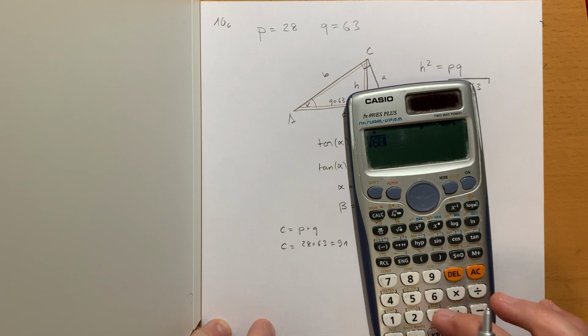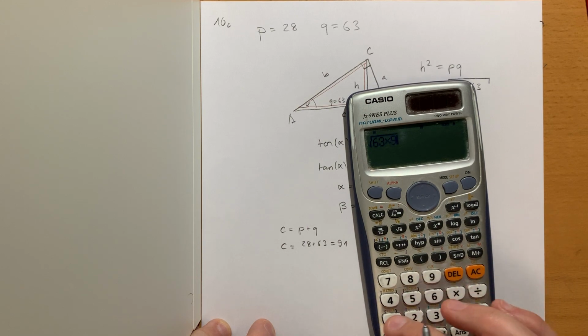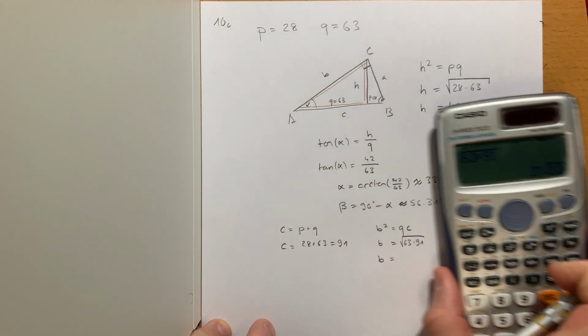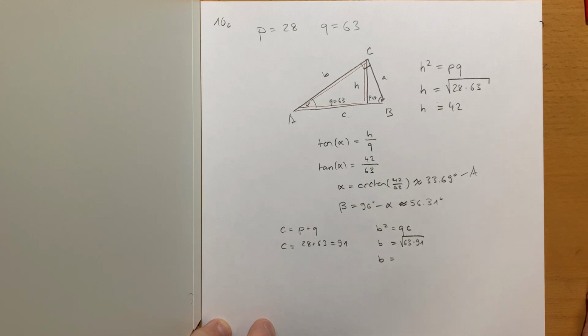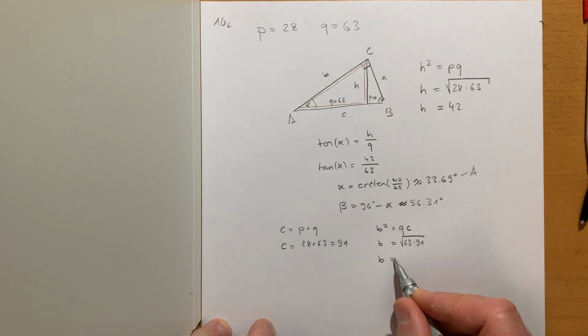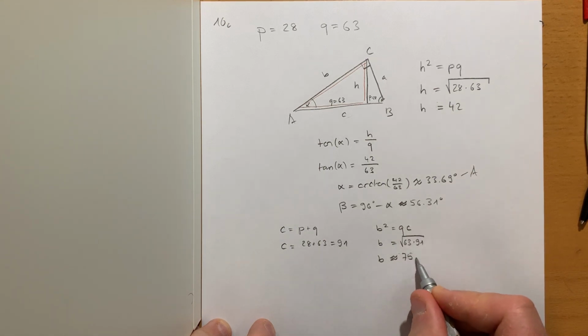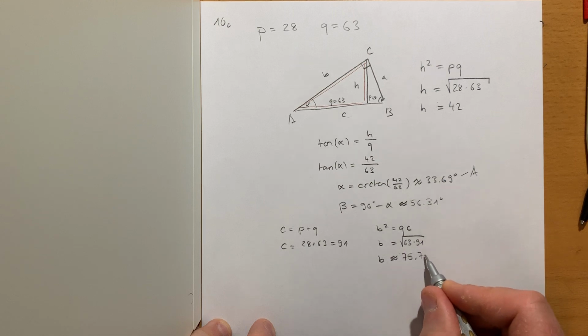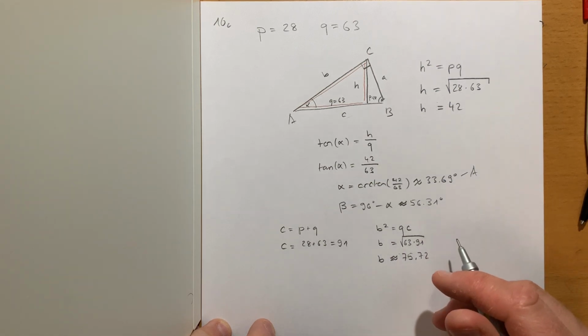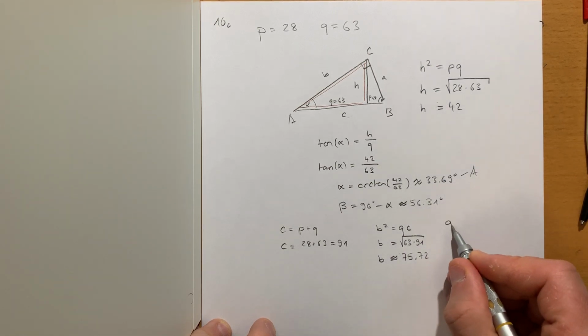It's 21 times the square root of 13, which is approximately equal to 75.72 units of length.